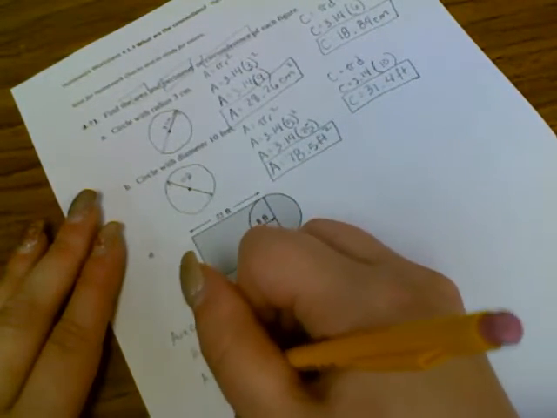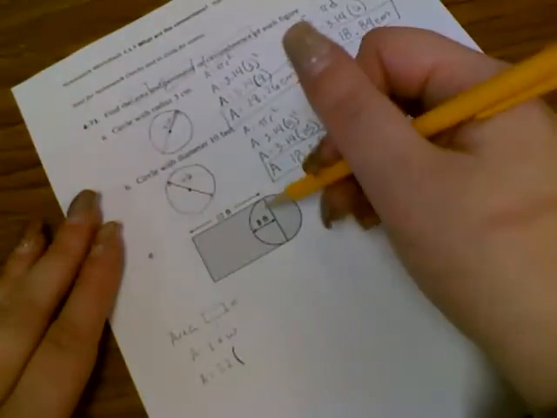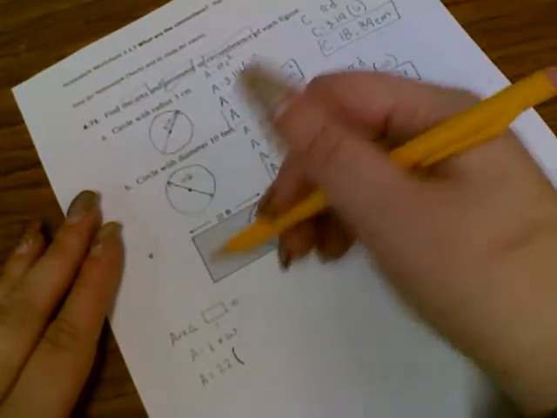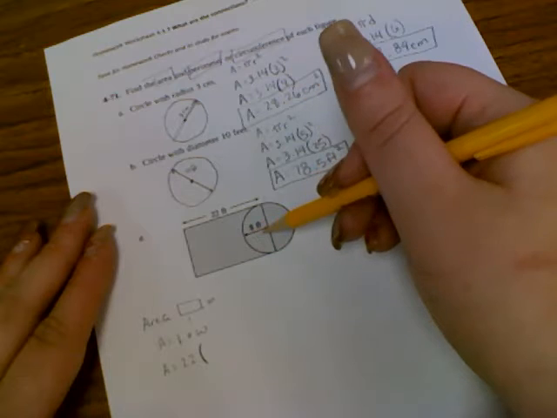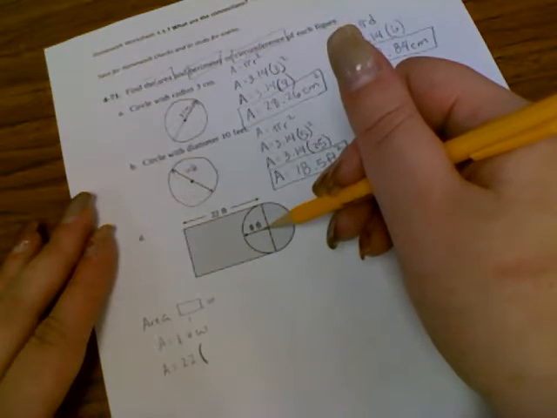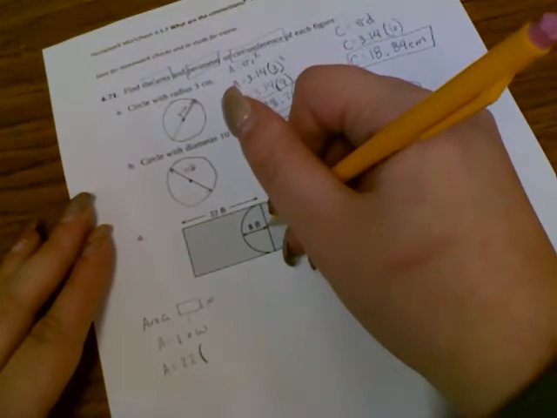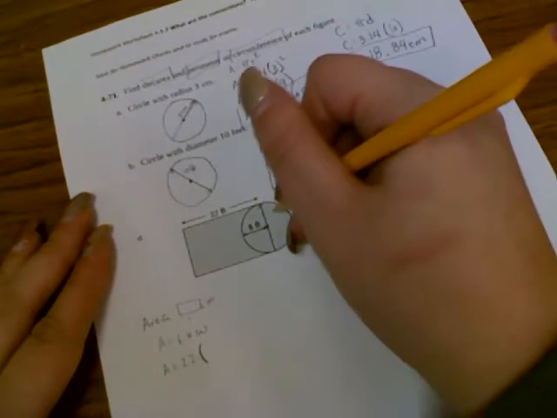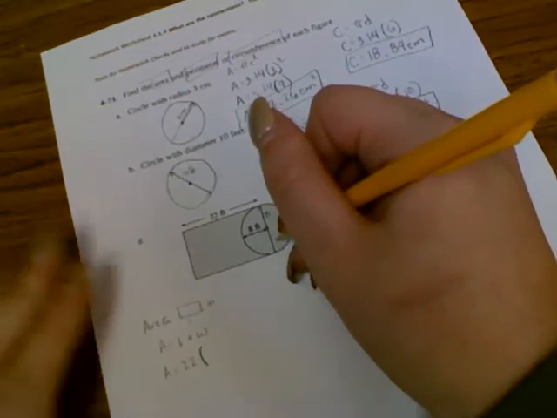A equals 22 times, I'm just going to use parentheses because an X kind of looks like an X in algebra. Now, I don't know what my width is, right? It doesn't just tell me. But it does tell me that my radius of my circle is 8. Remember, radius from the center to any edge is going to be 8. So from the center all the way out to this edge is 8, and from this center all the way down to here is also 8.